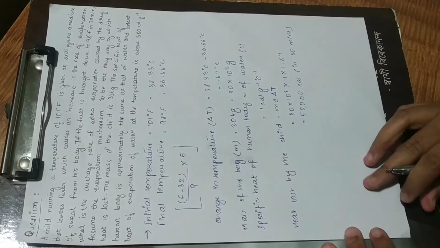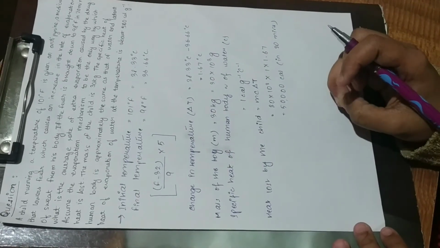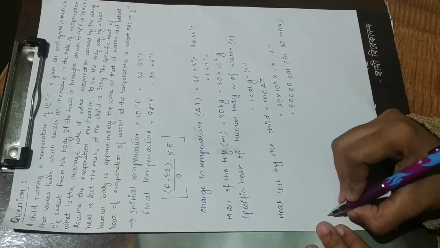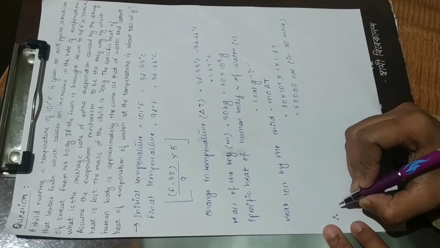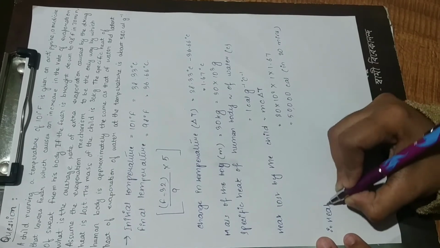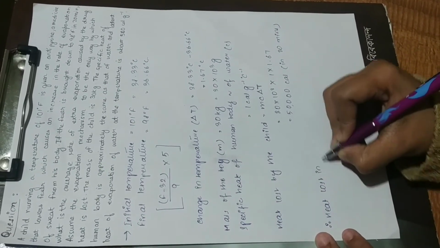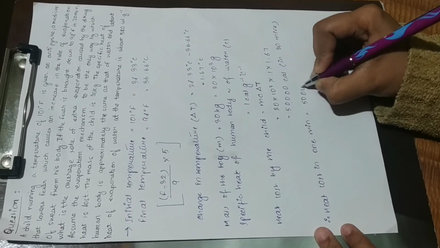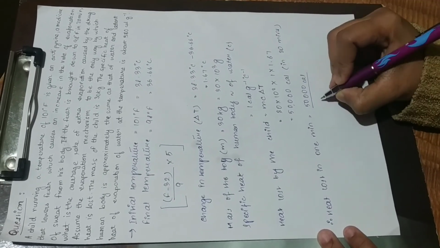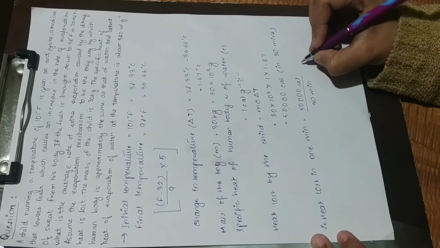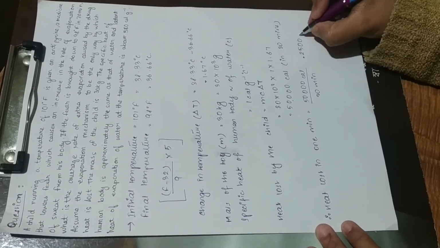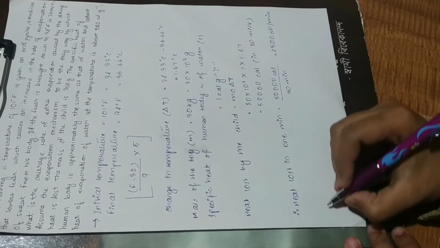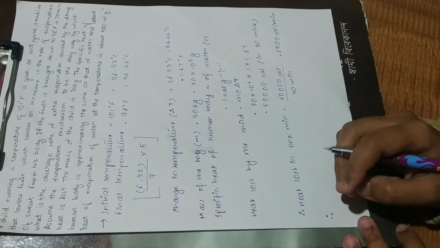Just check it out. We have got the heat lost in 20 minutes, but we need it per minute. So with a simple unitary method calculation, we divide it by 20. Heat lost in 1 minute will be equal to 50,000 calories by 20 minutes, which gives us 2,500 calorie per minute.